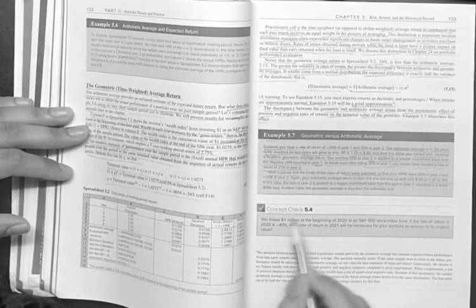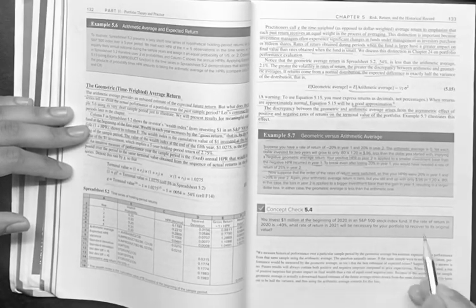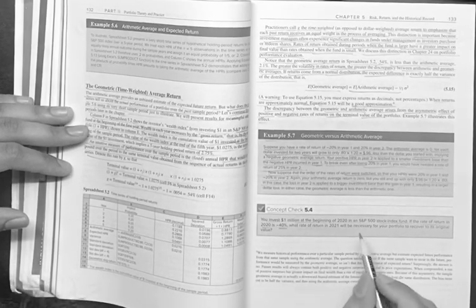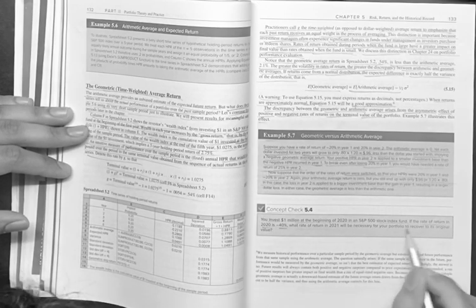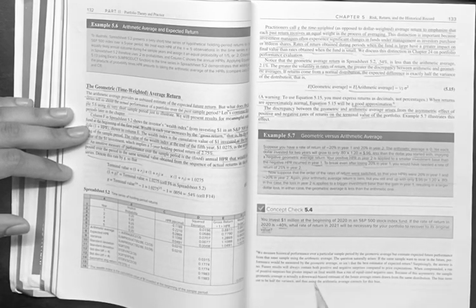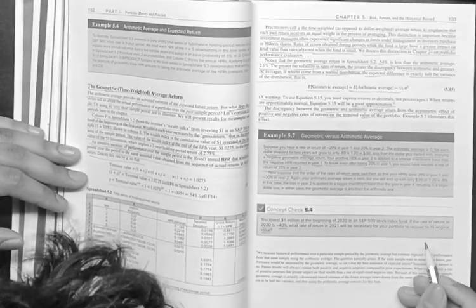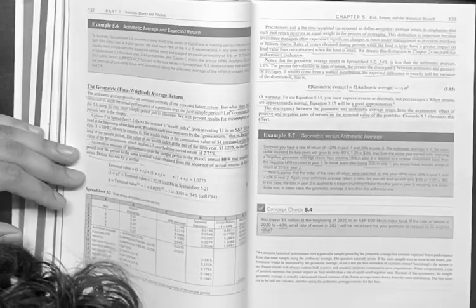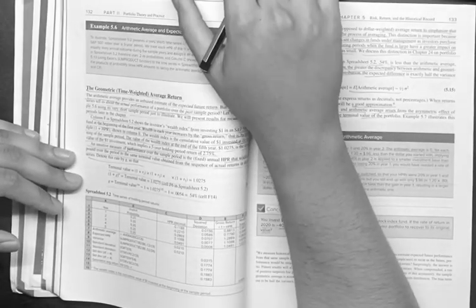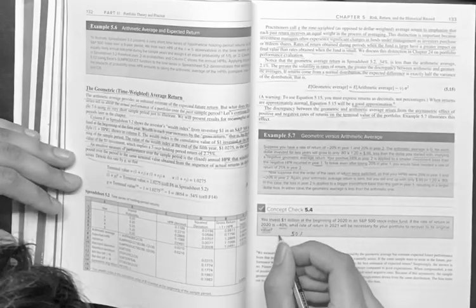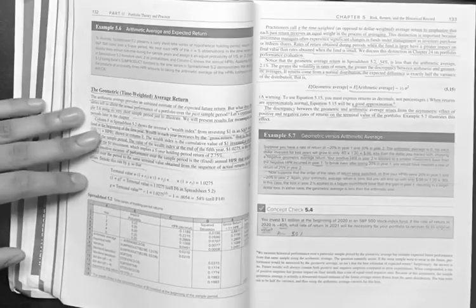Okay, concept check 5.4. You invest $1 million at the beginning of 2020 in an S&P stock index fund. If the rate of return in 2020 is minus 40%, what rate of return in 2021 will be necessary for the portfolio to recover to its original value? So you lost 400,000 basically, so you need to gain 400,000 again. So that would be 50%, because 400,000 of 800,000 is 50%. So that's a 50% rate of return. That's a pretty simple question.